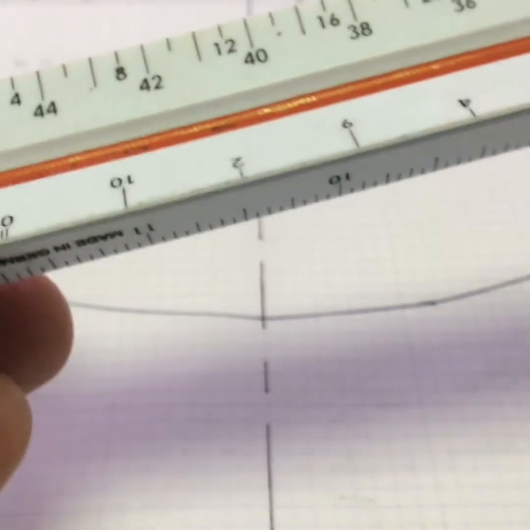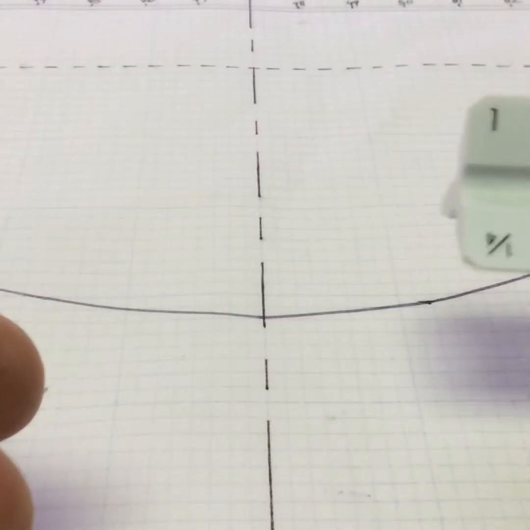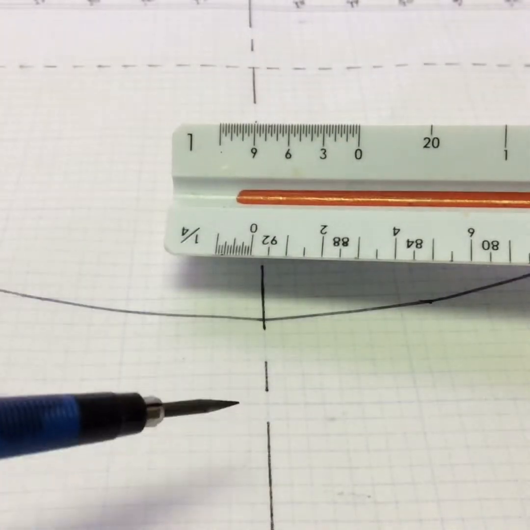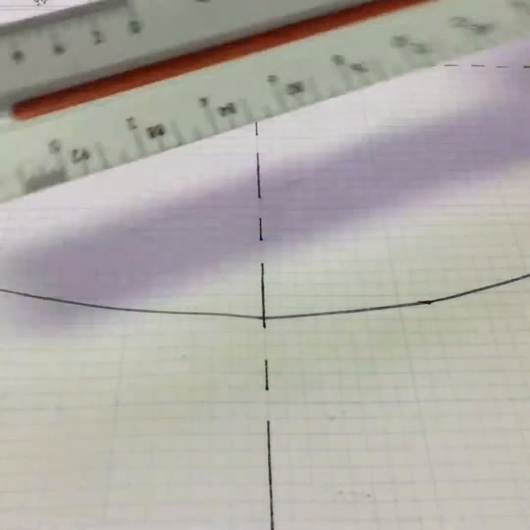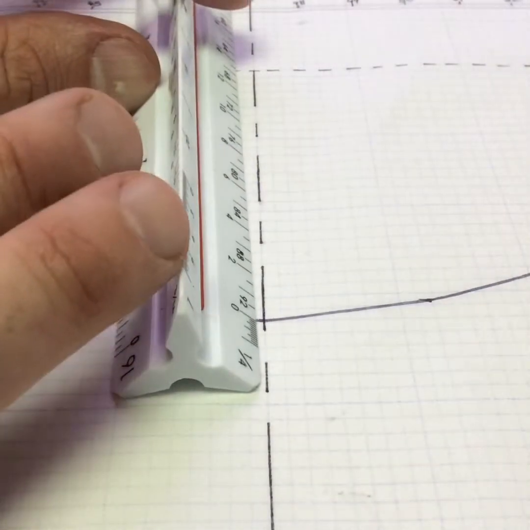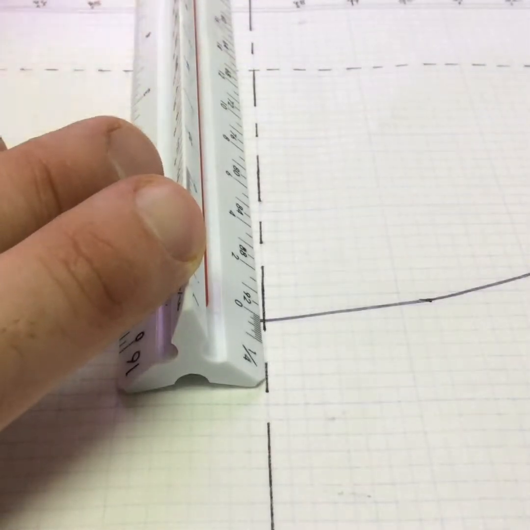Alright, so this is where we pull out our scale rule again. It's been a while since we've looked at this old friend, but we're going to use the 1/4 inch scale because that's what this plot is drawn in. You have to use it to actually measure out on the plot where your lighting areas go.